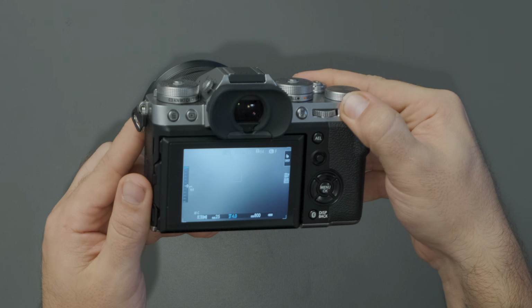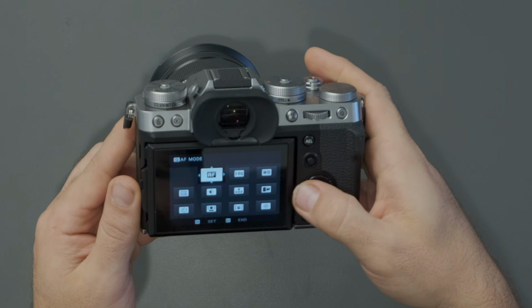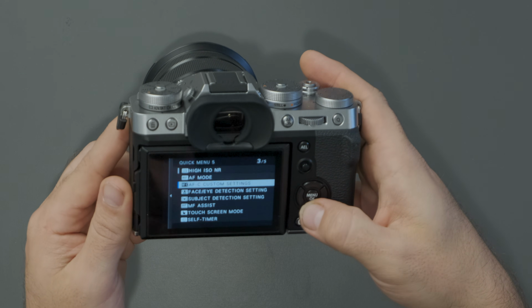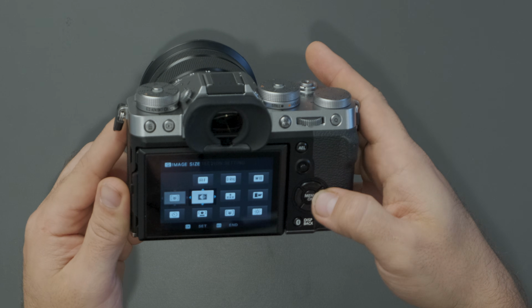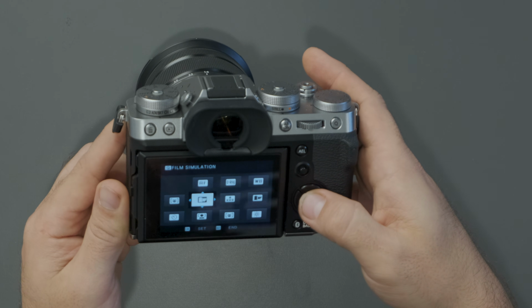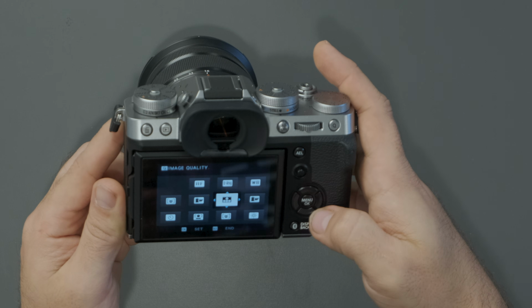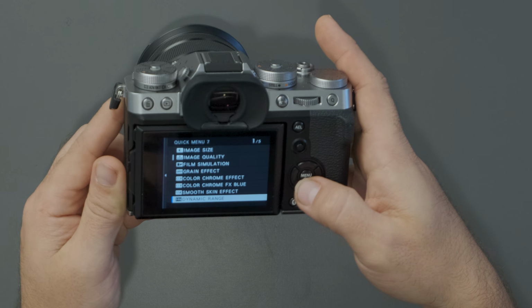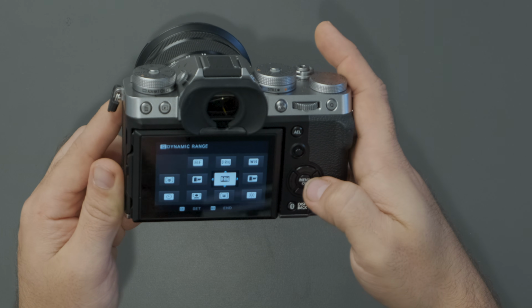Now, if you want to edit the items that are in your Q menu, the only thing you have to do is long press on the Q button, and then it'll bring up the Q menu, and then from there you can select which items you want and where. So I simply go through, and you can see I just click on OK, and then that way I can choose which items I want at which place.